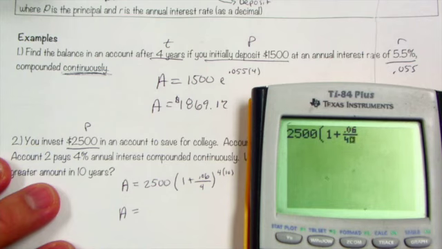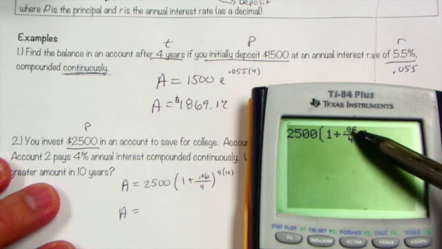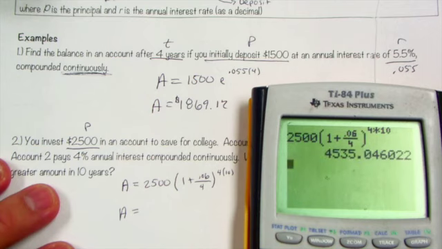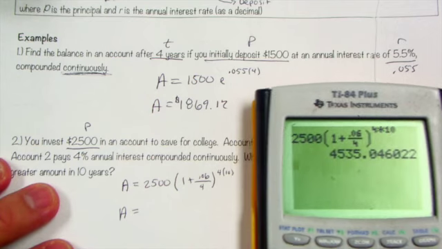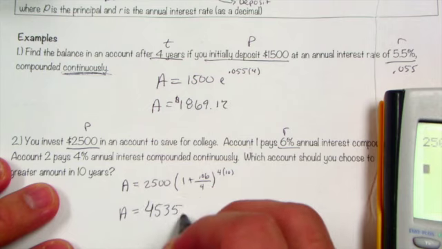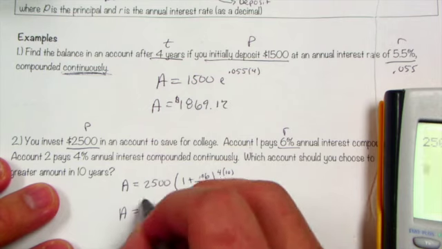Now again, if you have the older operating system, you do the same thing, except you'll just put this part in another set of parentheses, 0.06 over 4. Parentheses, and then the exponent of 4 times 10. And so everything's in there, just as it looks. Enter, and there you go. 4535.05.